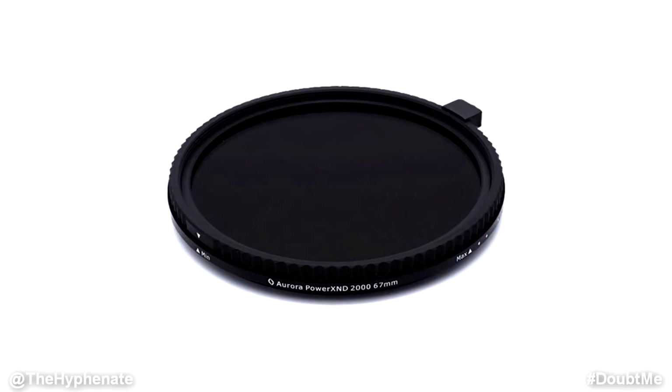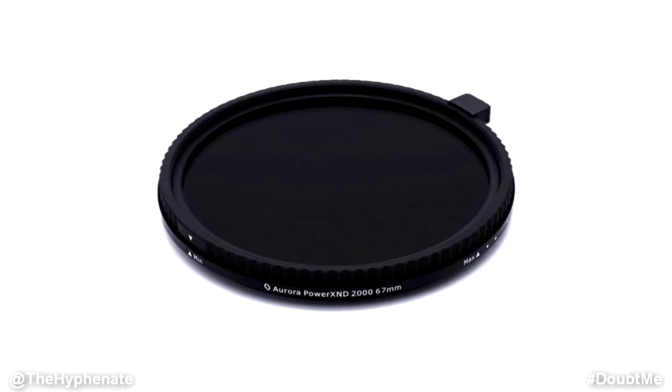Today we're going to talk about what I think is the best variable ND filter, the Aurora-Aperture Power XND Mark II. Now, most variable ND filters cut about 6 stops of light. However, this one from Aurora-Aperture cuts 5 to 11 stops of light.